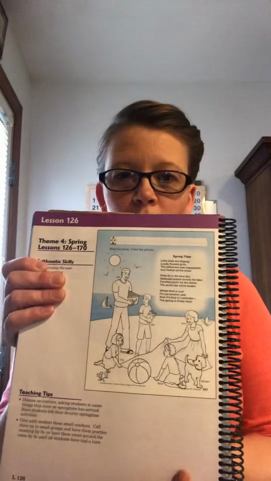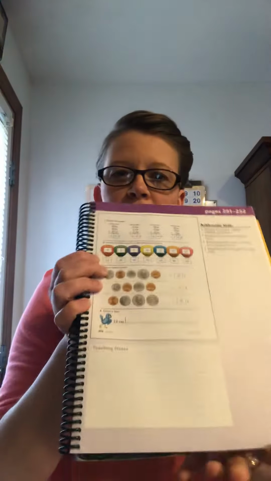Hi class, we are on page 251 and 252 for our math worksheet today. We're starting a new theme in math.